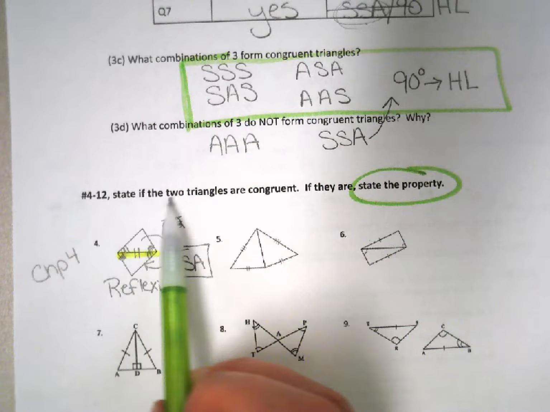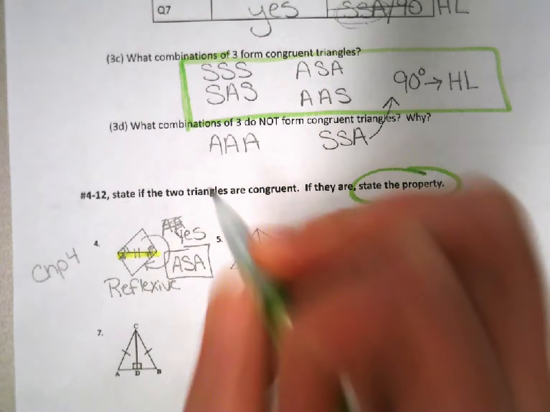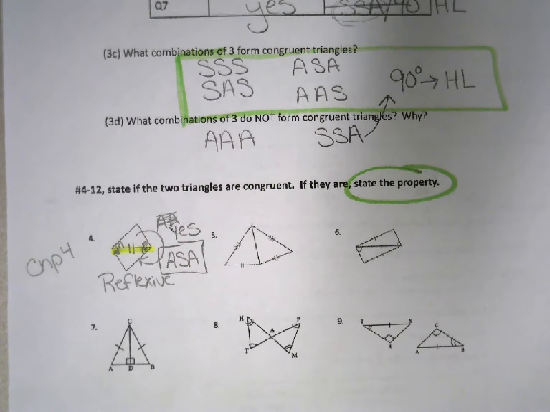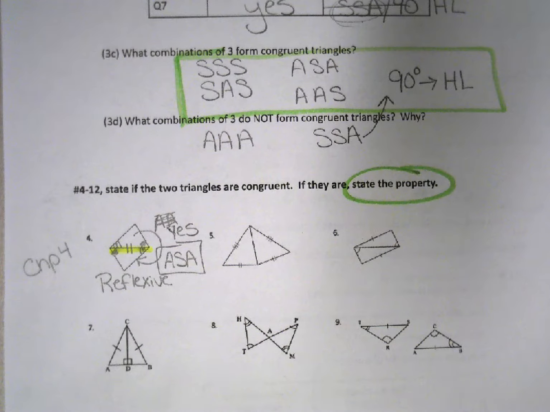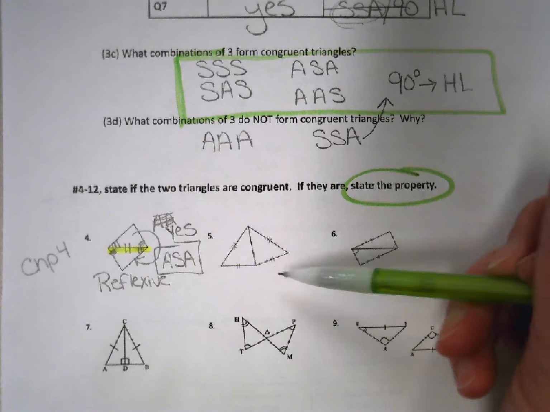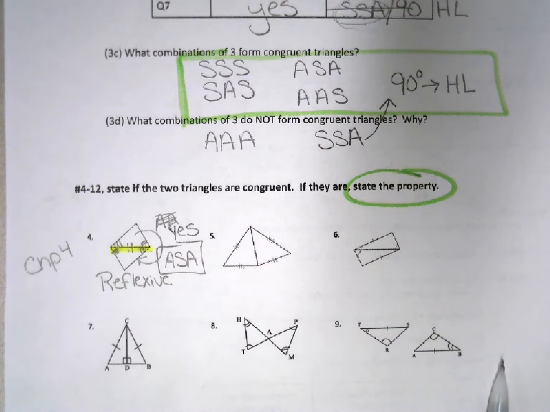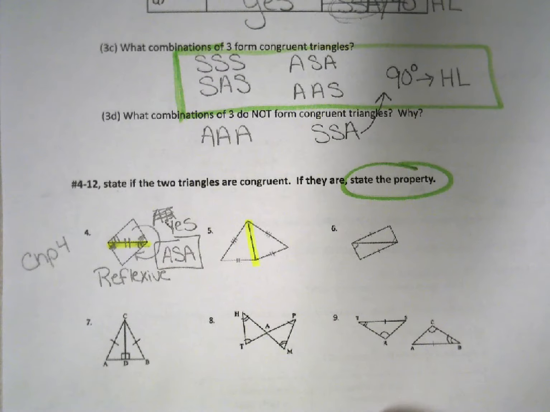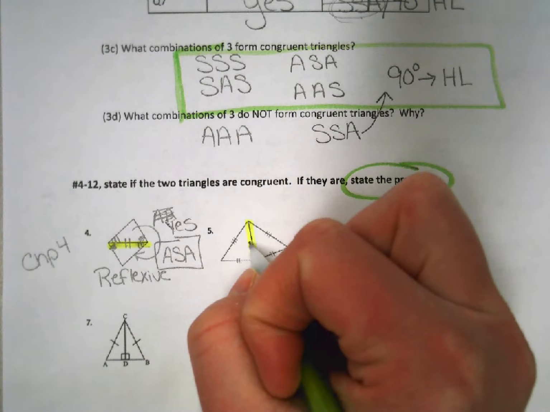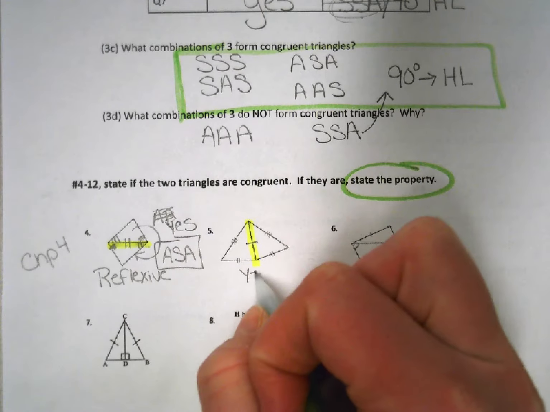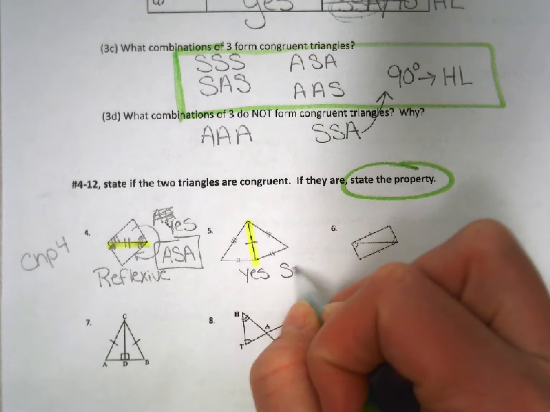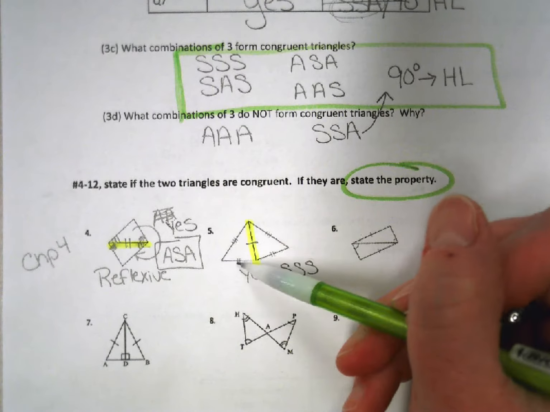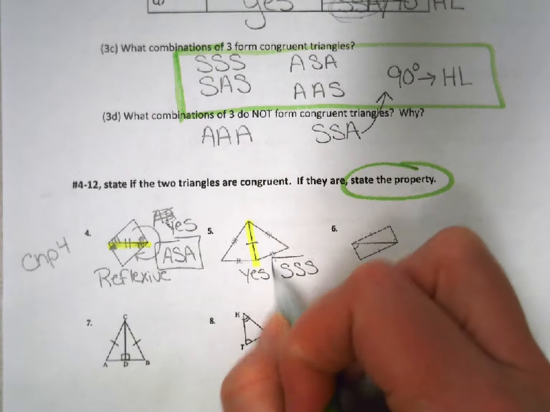Now it says state if the two triangles are congruent. I guess I should say yes. But if I see this property, then I'm assuming you're saying yes because that property tells me the triangles are congruent. So how about I'll do another one with you. Number 5, I'm noticing 2, 2, 3, 3, and then I'm also noticing again that this is reflexive, so it's shared between the two. In this particular case, we can probably fold our paper over and it matches. So we know this side is shared. So I would say yes, the triangles are congruent, and I would say by side, side, side. So I have side, side, side. So this would be my property.